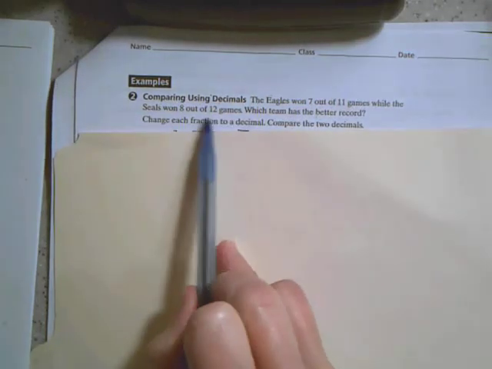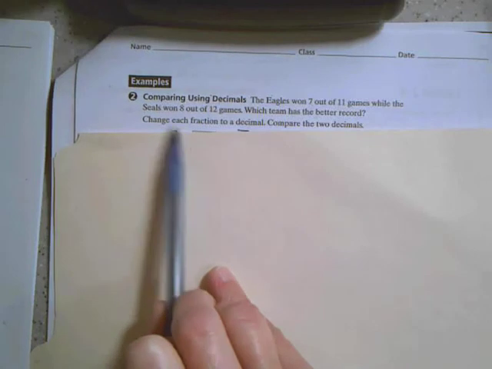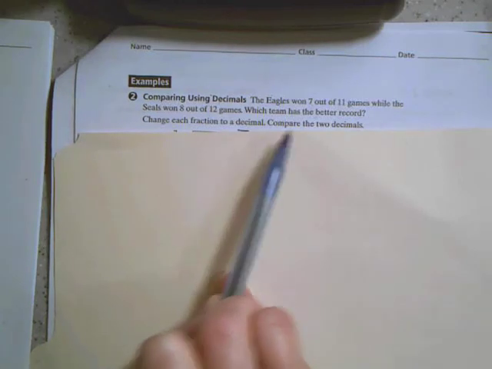which is comparing using decimals. Let me get this focused for you. There we go. All right. The Eagles won 7 out of 11 games, while the Seals won 8 out of 12 games. Which team has the better record? Change each fraction to a decimal and compare the two decimals.